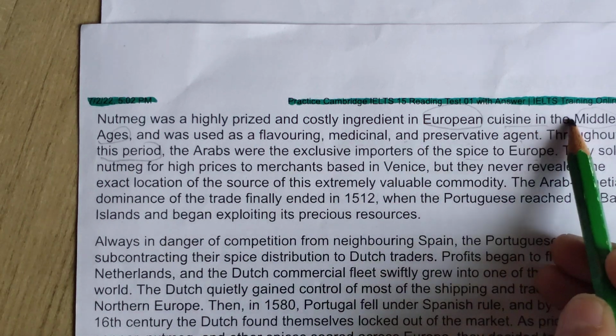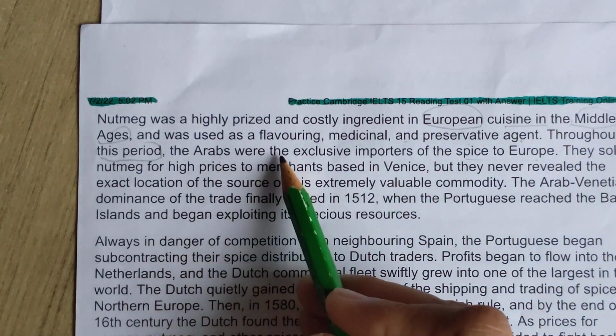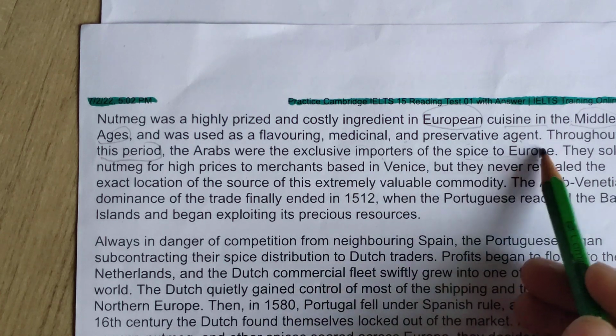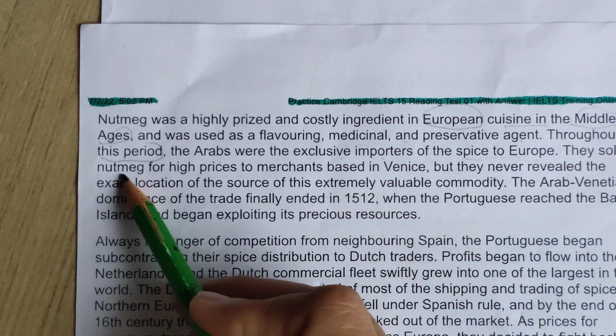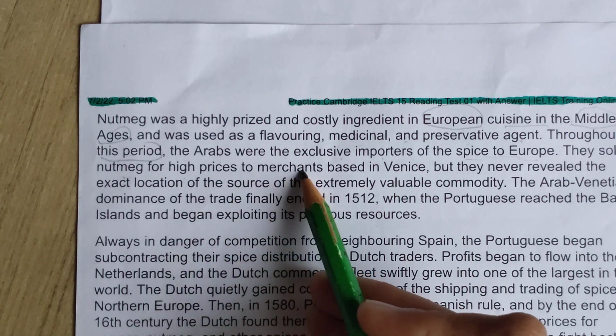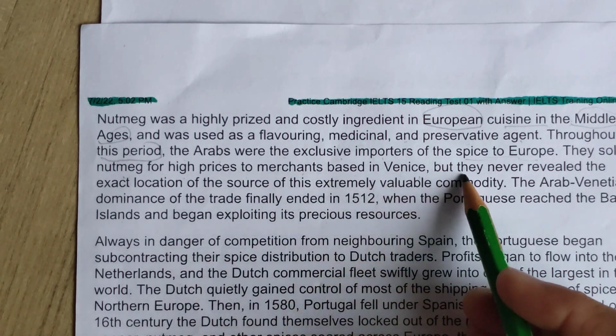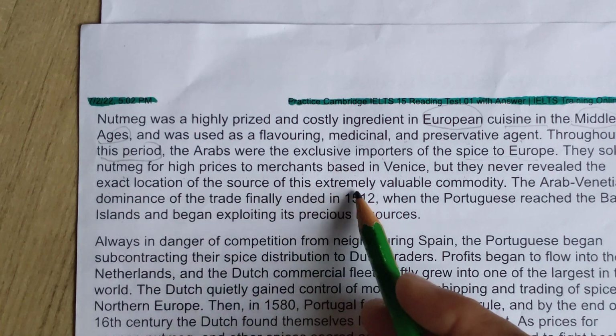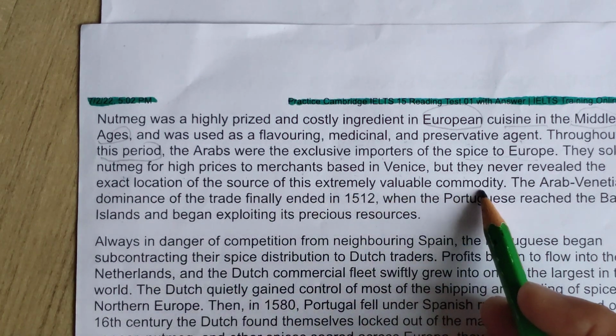Throughout this period, the Arabs were the exclusive importers of the spice to Europe. They sold nutmeg for high prices to merchants based in Venice, but they never revealed the exact location of the source of this extremely valuable commodity.